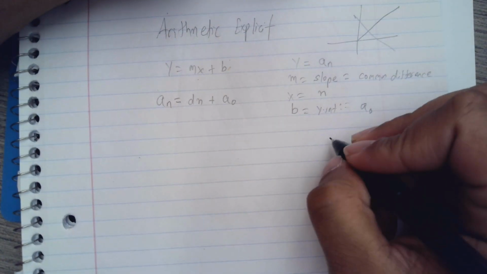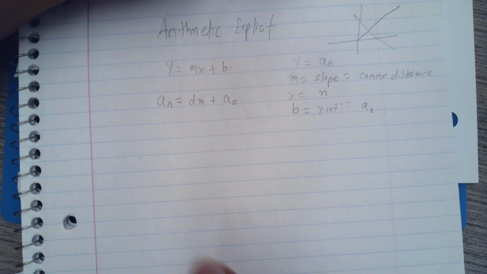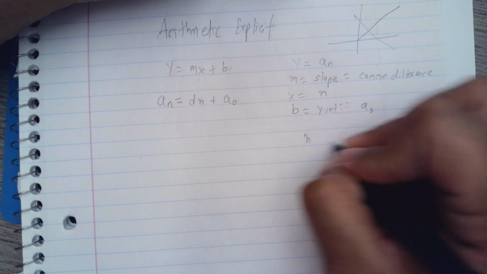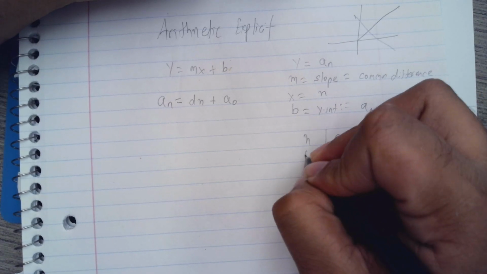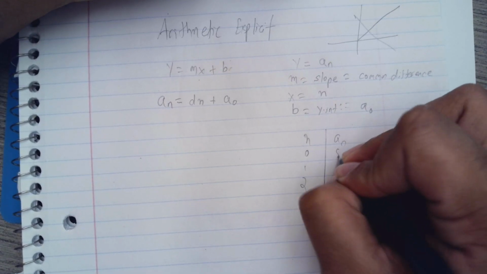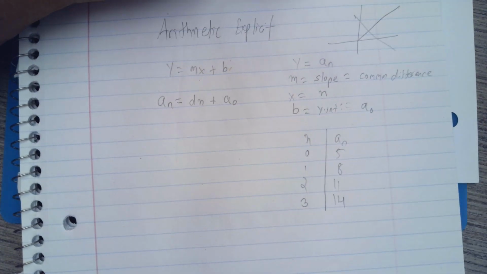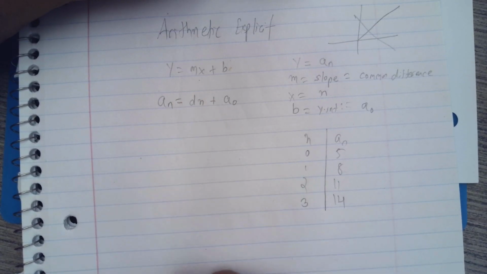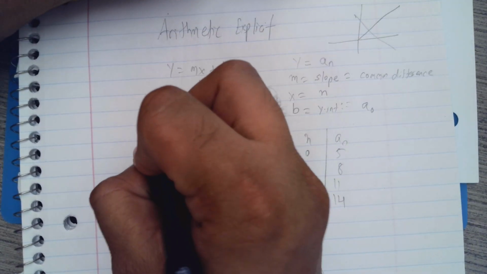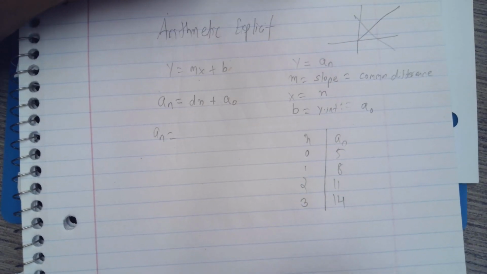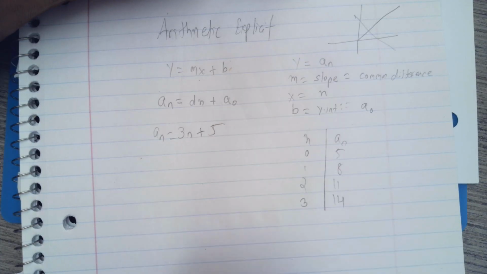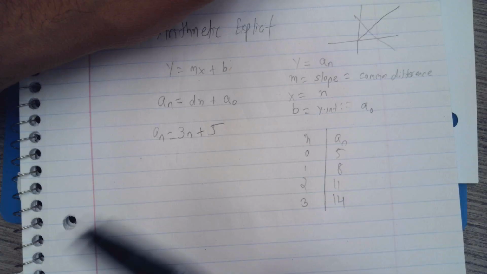Okay. So, how can we use this to leverage to figure out the nth term? Let's do that. N, a sub n. Let's say you're given this: 5, 8, 11, 14. This is arithmetic. We can agree. Let's see if we can figure out an equation using this. A sub n, you're trying to figure that out. That's your y, right? Your difference here is 3, so 3n plus a sub 0, which is 5, and you're done. That is your equation.